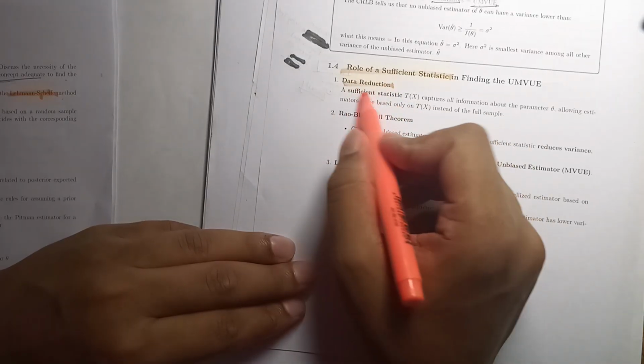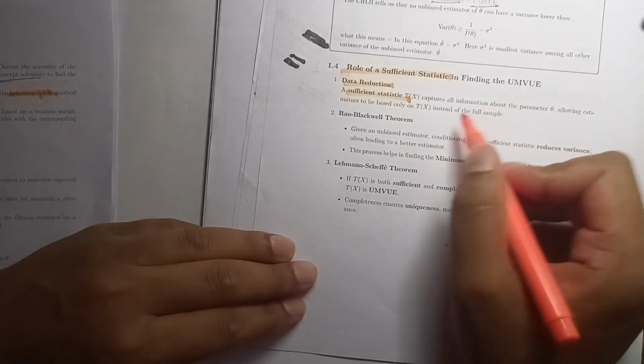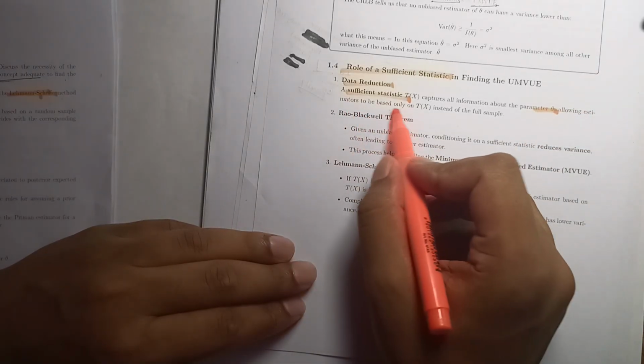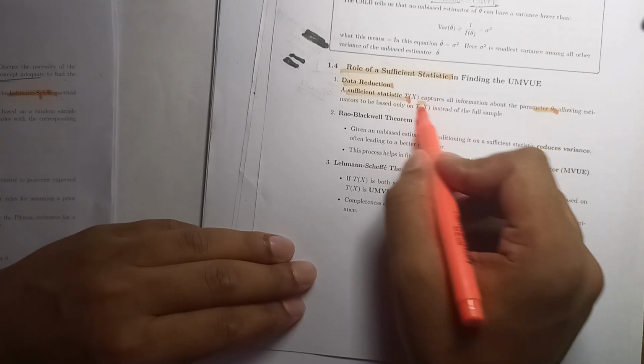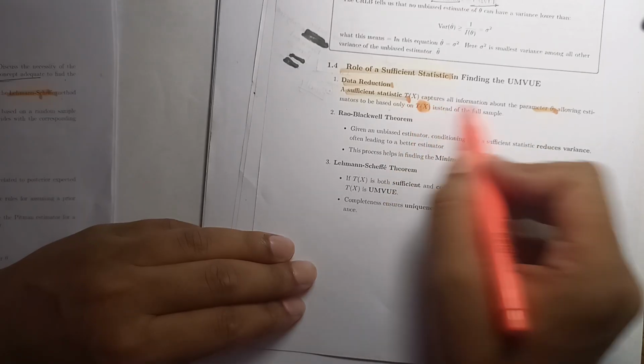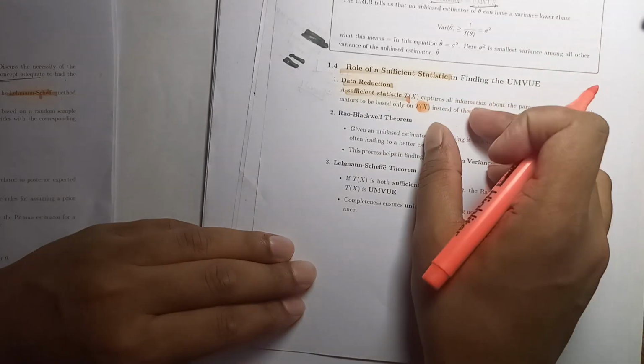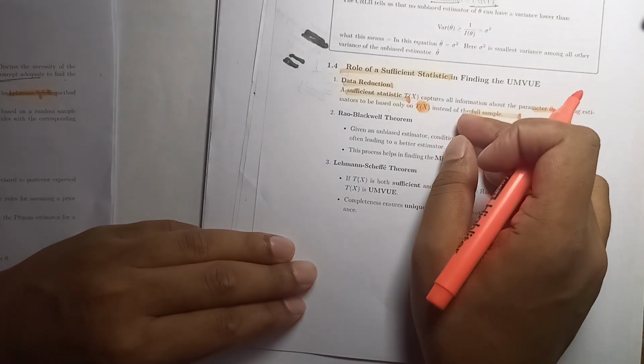Data reduction: when there is a sufficient statistic, it will definitely capture all the information that the parameter needs, allowing estimators to be based on only T(X), the sufficient statistic, instead of the full sample. So this is the advantage, and this is the primary role of sufficient statistics in finding the UMVUE.